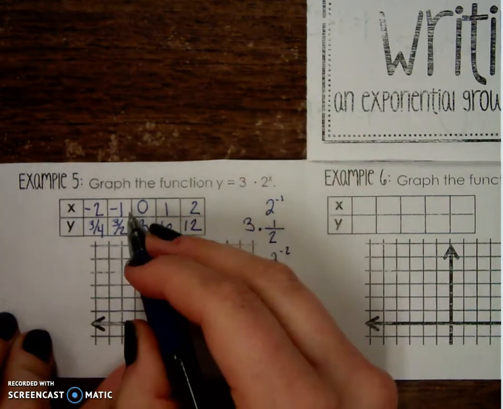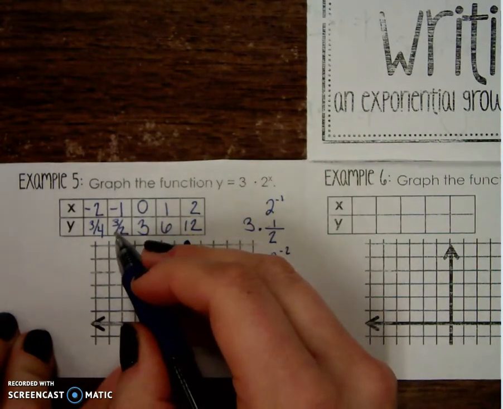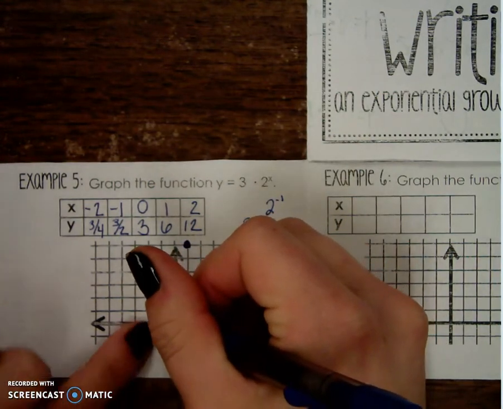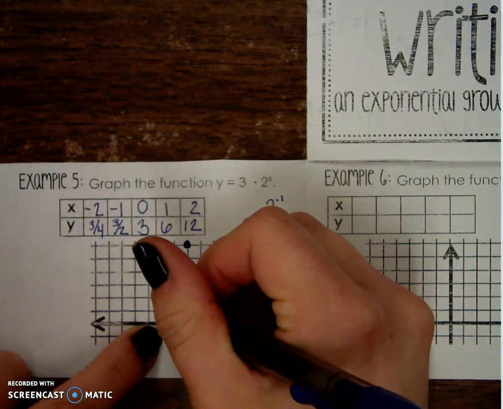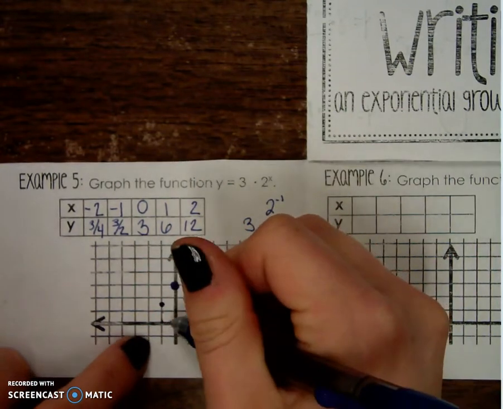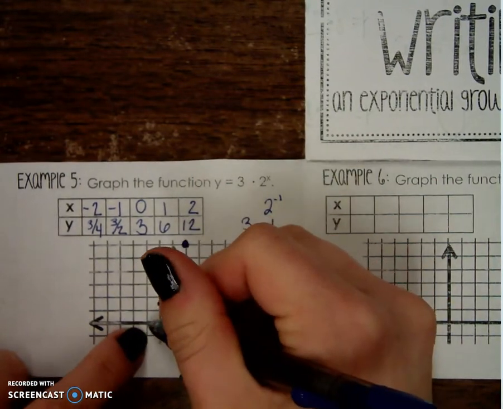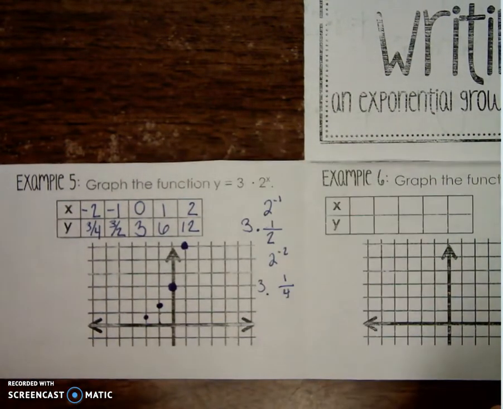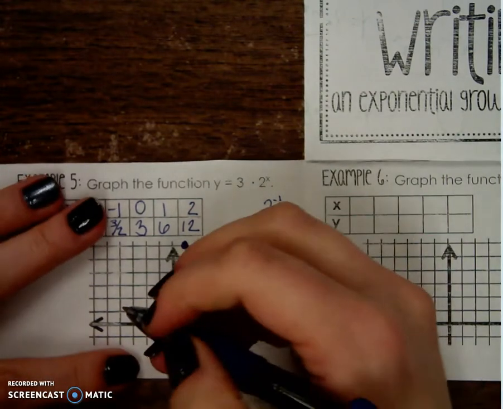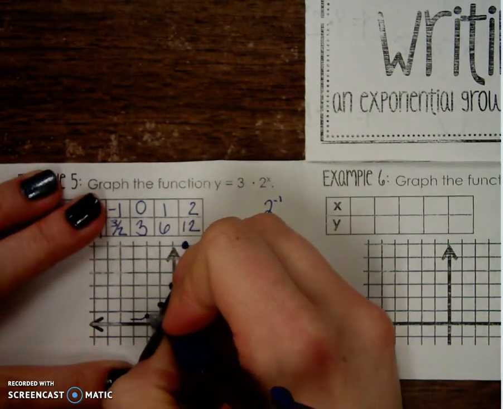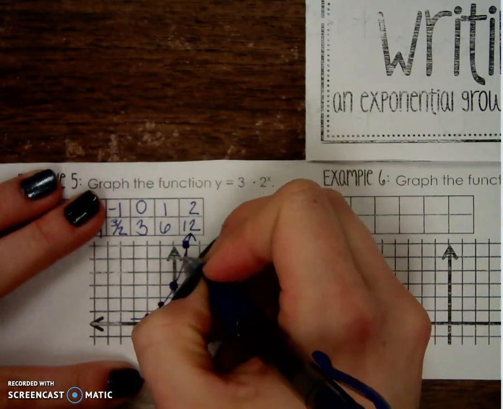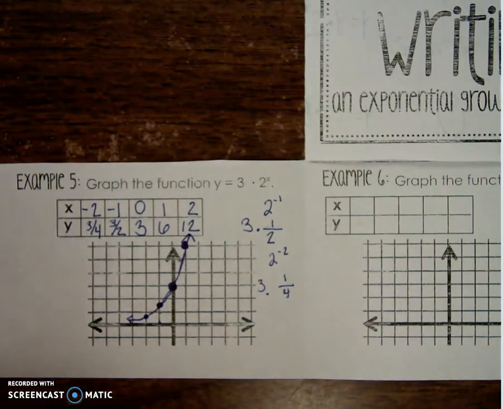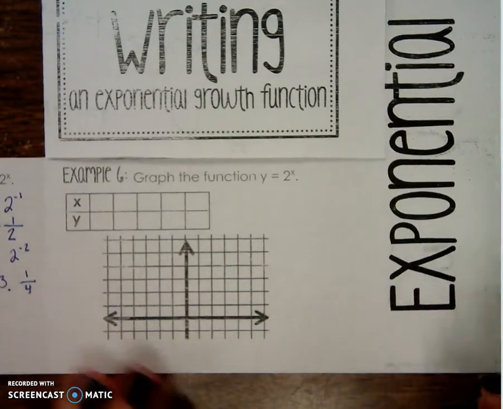We're going to go then backwards. Let's go to -1 and 3/2, or 1 1/2. -1, there's 1 1/2. And then we're going to go to -2, and we're going up 3/4, so not quite 1. Doesn't have to be perfect as long as you know where these values go. And that is our function. That's your exponential function.